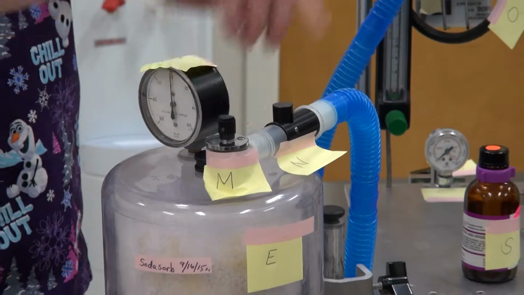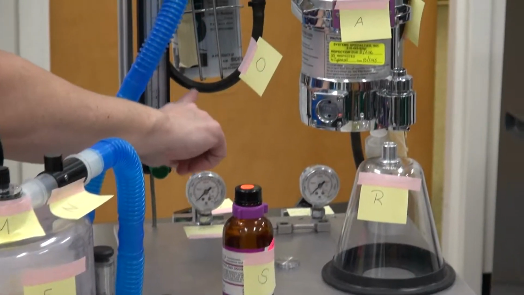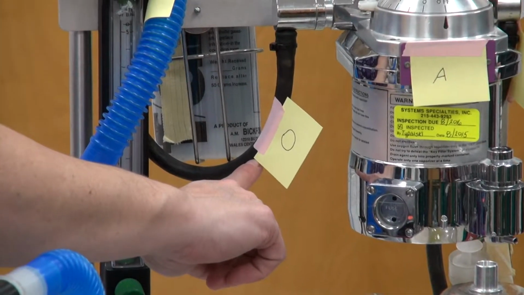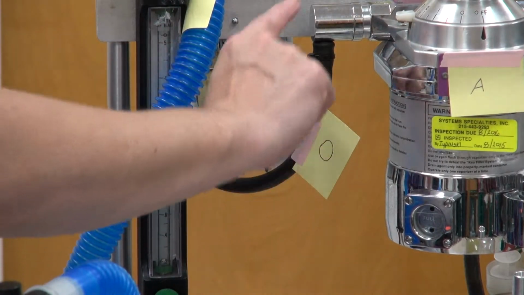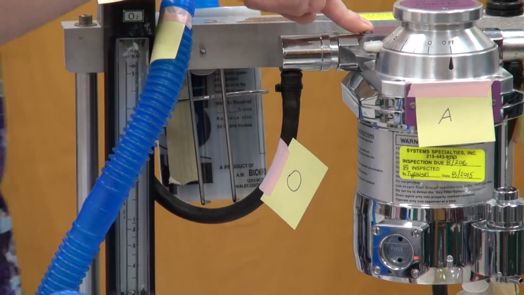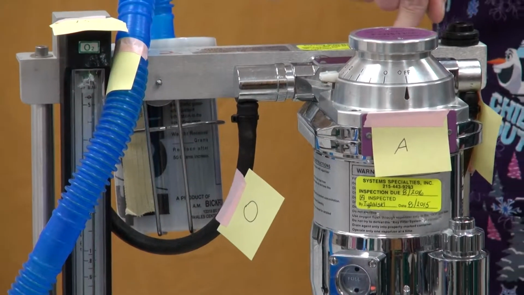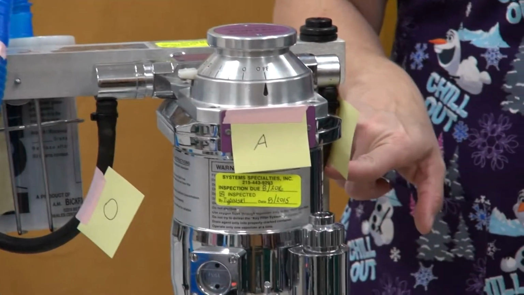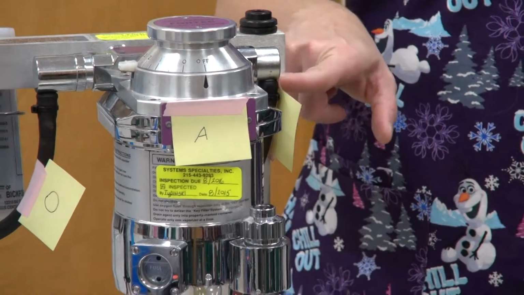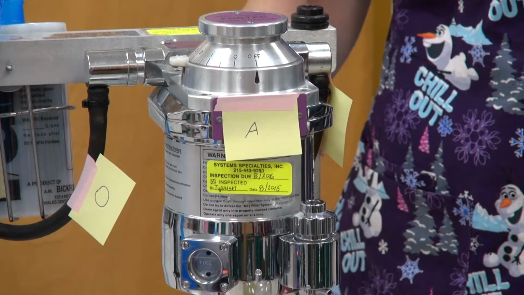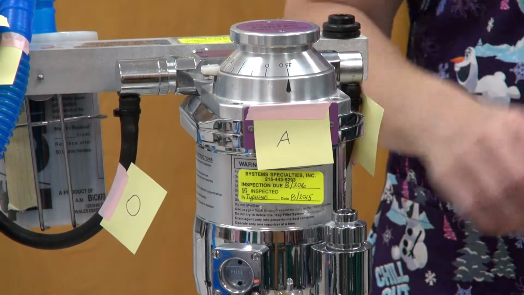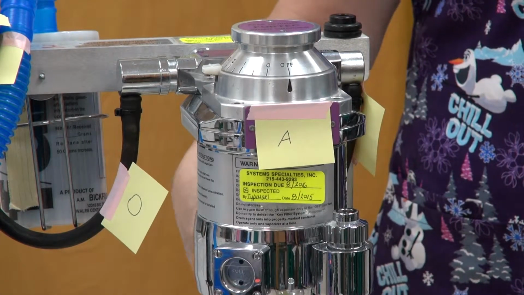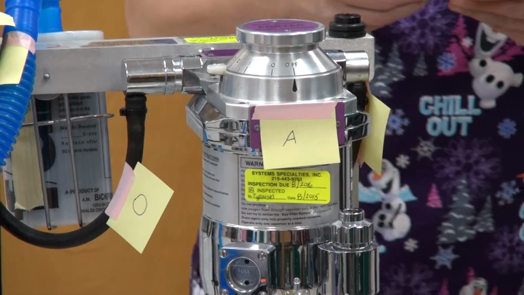What's O? What is this O doing? It's pushing your oxygen to your vaporizer. And then what's P? It's the mixture to the patient, to the rest of the machine. That's mixing your O2 with your liquid, turning it into vapor, and taking it to the patient.